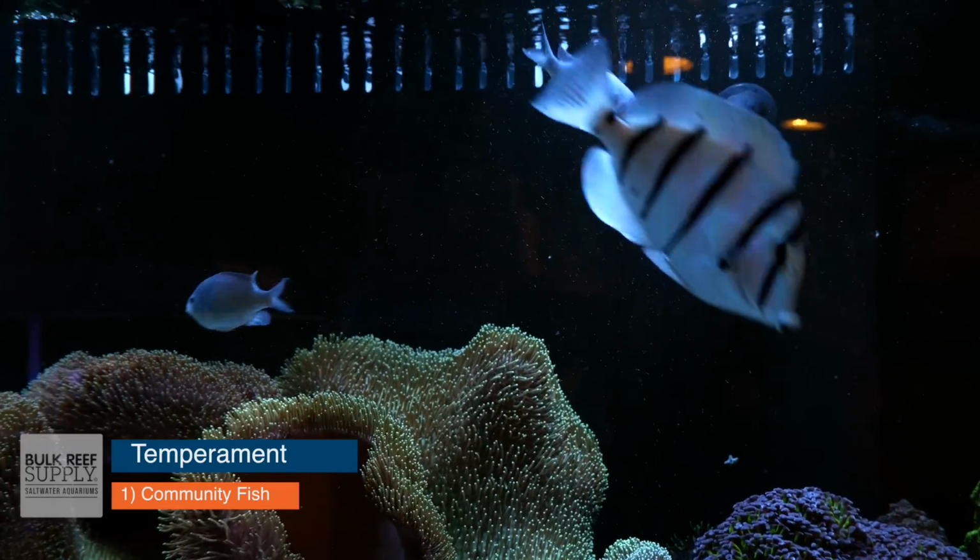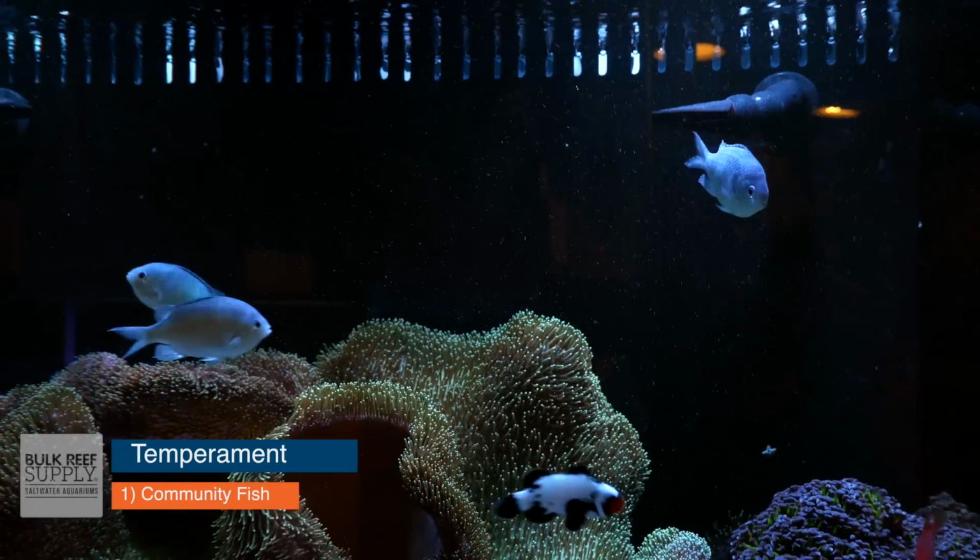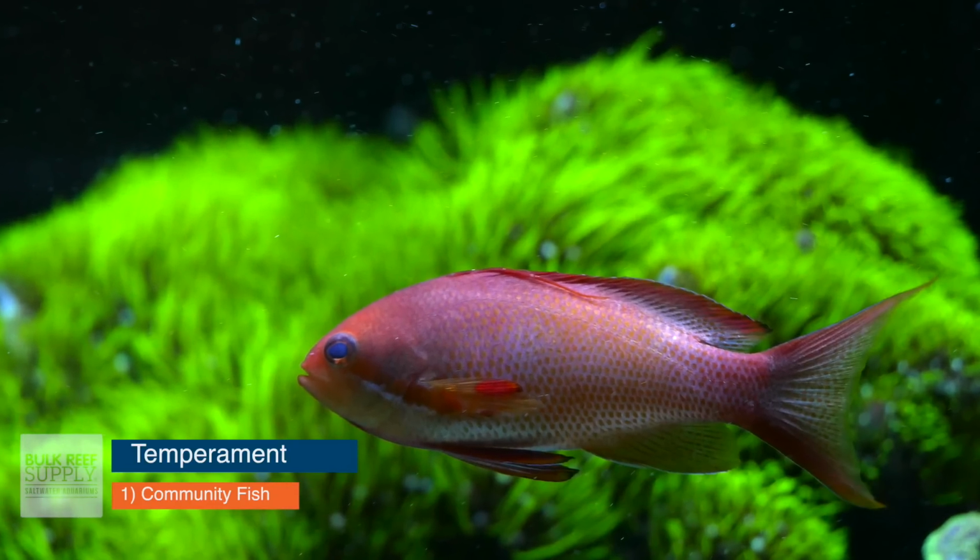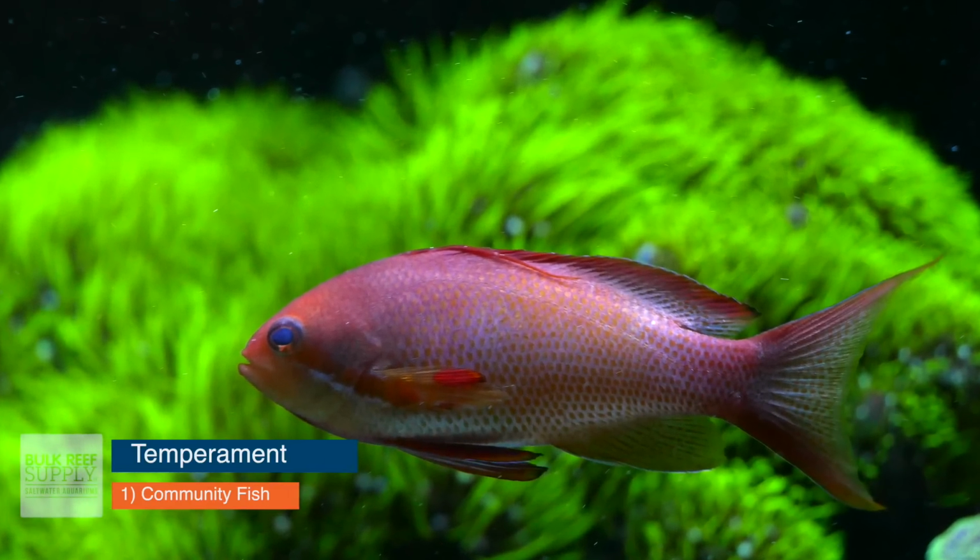Community fish are just those fish that play nice with other fish. They're not going to eat other fish, they're not going to attack other fish, they're not going to pester other fish. Now that being said, a community fish could still go after your corals and other inverts, but when we're saying community, we really mean they're going to live peacefully with other members of their community. That doesn't mean you can put in as many as you want, because a community fish may be a good member of a tank if there's only one of them, but there are other community fish members where you can put in an entire school.